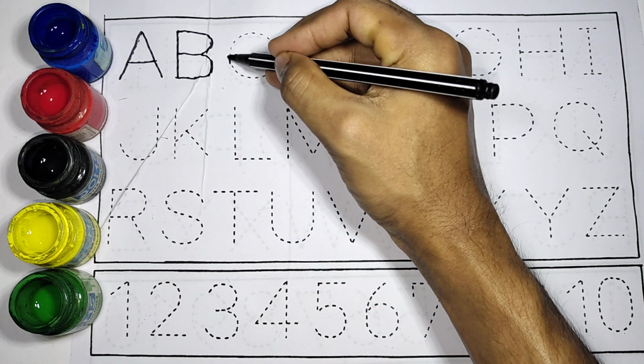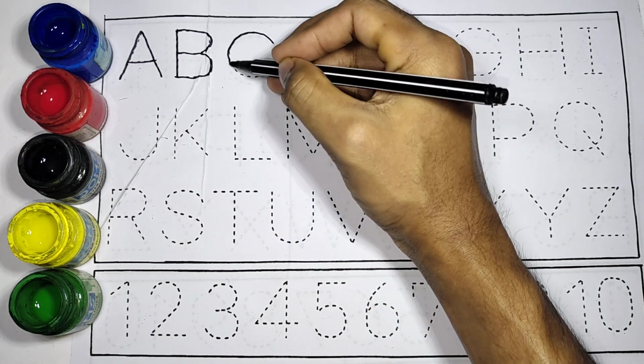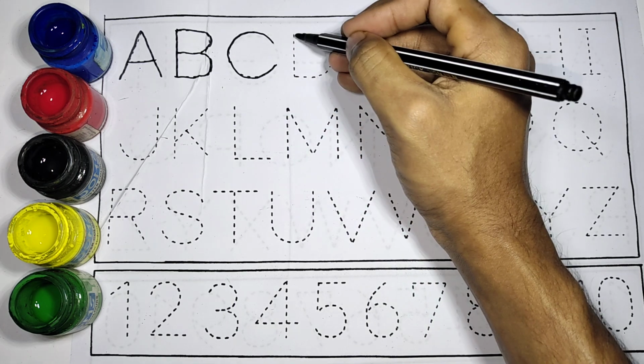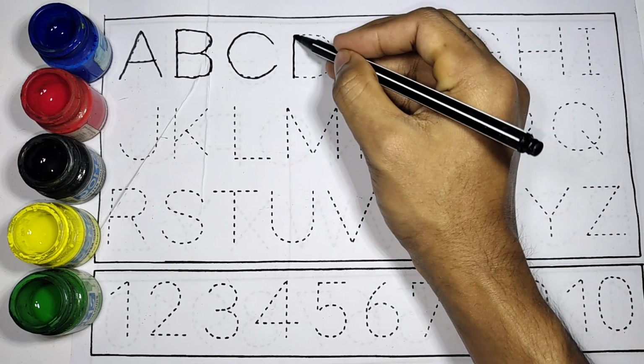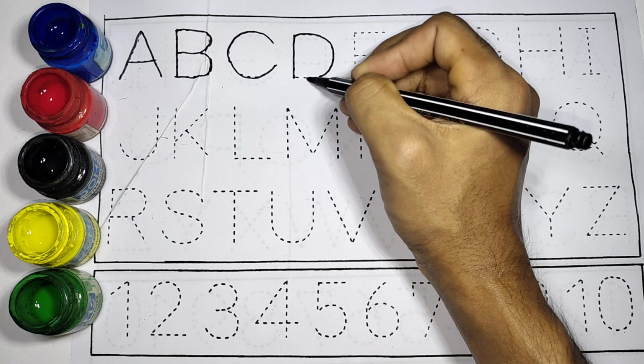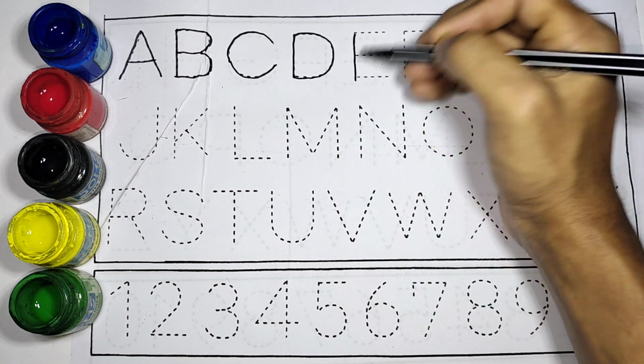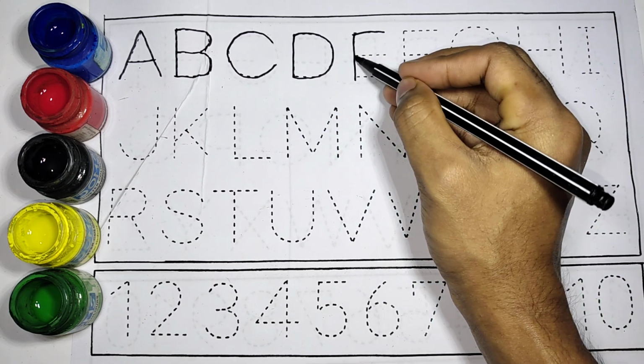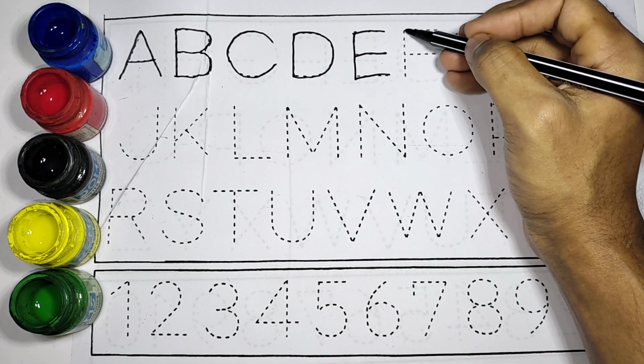The next one is C. C for cow, C for cat. The next one is D. D for dog, D for doll. The next one is E. E for egg. Kids, the next one is F.